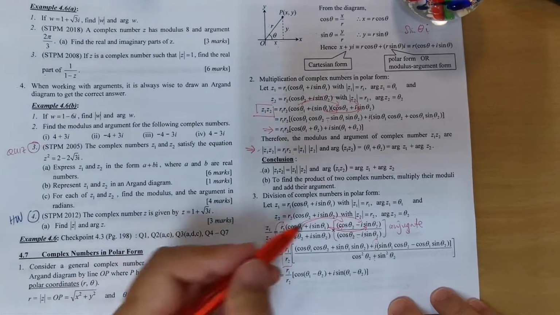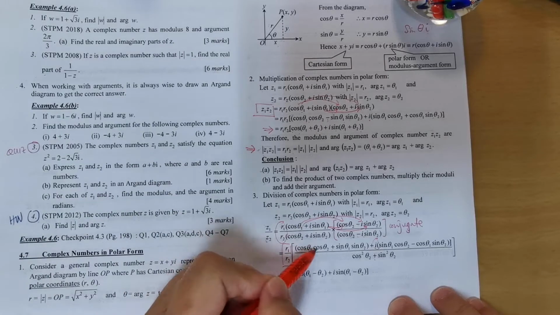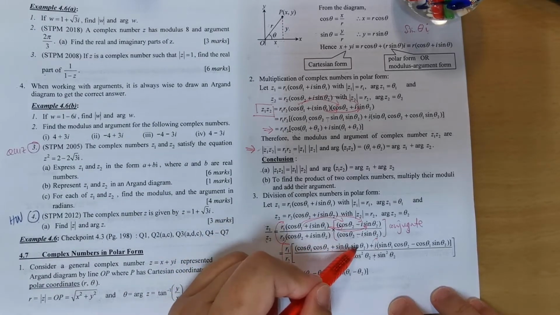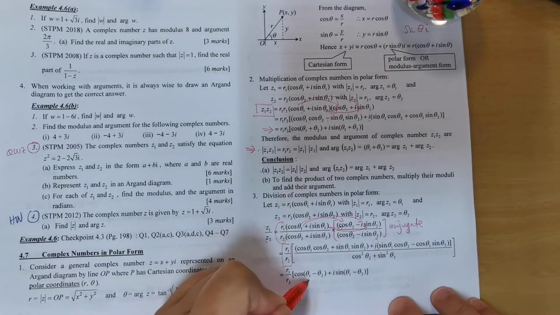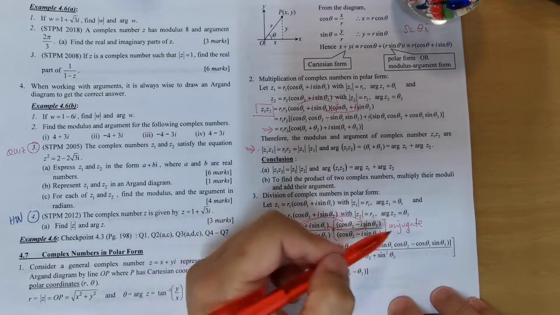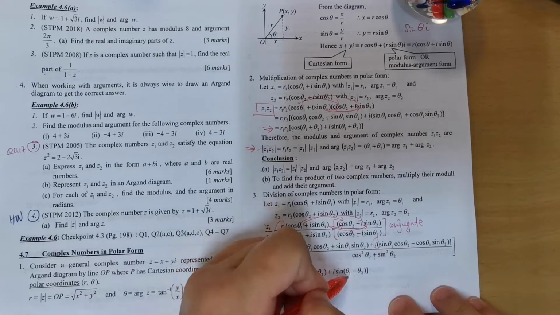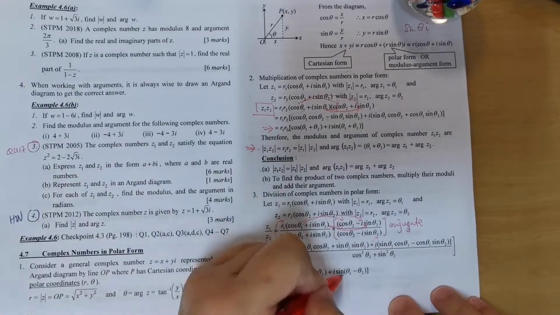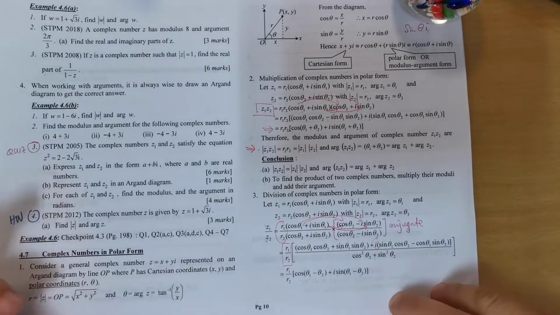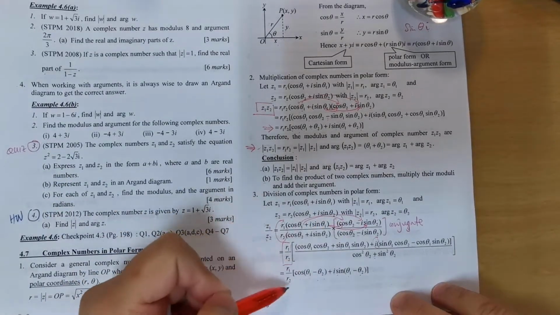Okay, so again, we are going to use the trigo identity. So this is cos cos plus sine sine, so the identity is cos of theta 1 minus theta 2. And this one again is sine cos minus cosine sine, so it's sine of theta 1 minus theta 2, with the i. See? So after we have expanded, we get this.